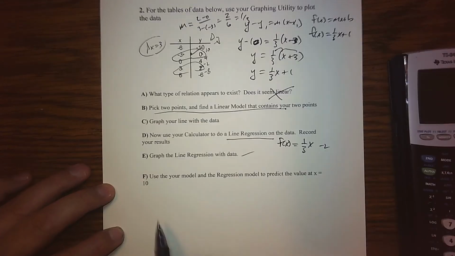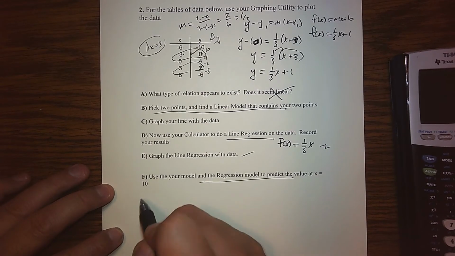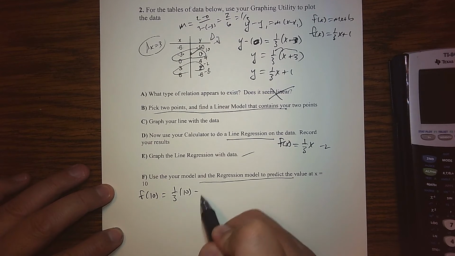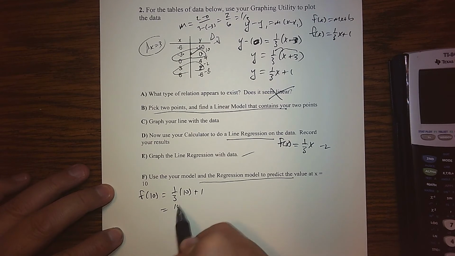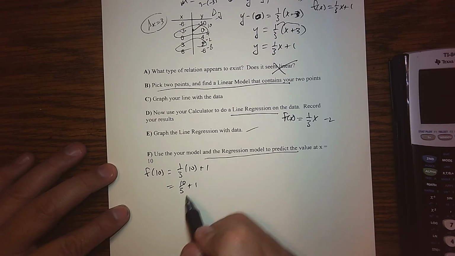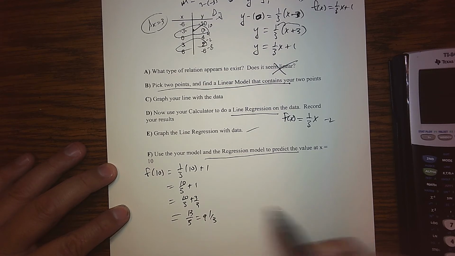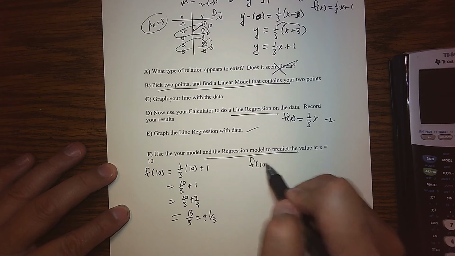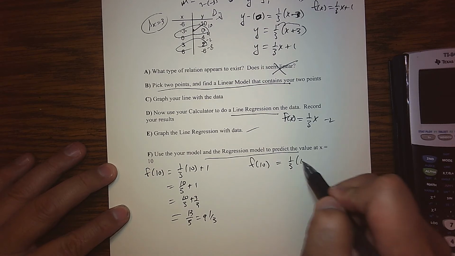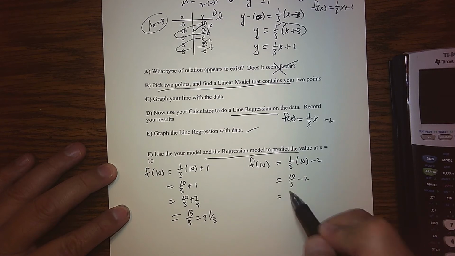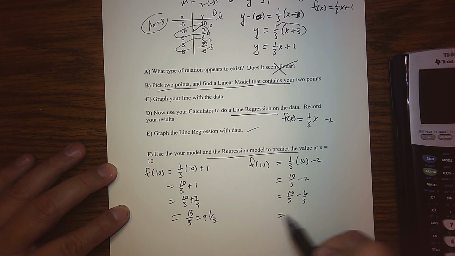So there's that model. Again, we can use both models to predict what f of 10 would be. If we use my model by hand, we're going to get 10/3 plus 1, and that's basically 10/3 plus 3 over 3. I'm expecting 13/3 out of that, which is 4 1/3. To use the regression model, we're going to take 1/3 times 10 and minus 2, and that'll be 10/3 minus 2, which is 10/3 minus 6/3, and that's 4/3. So they're going to get 1 1/3.